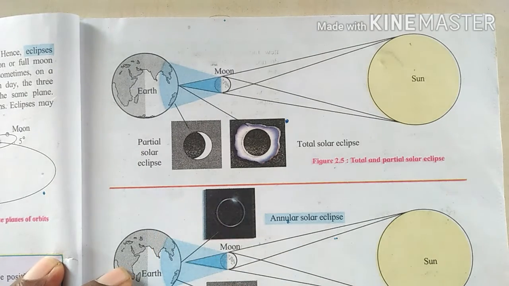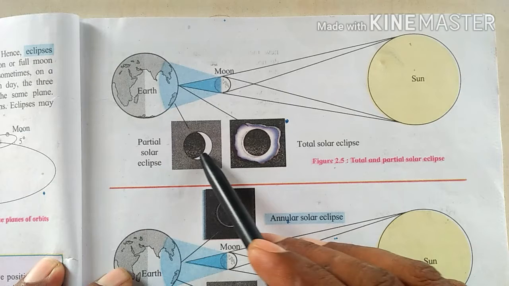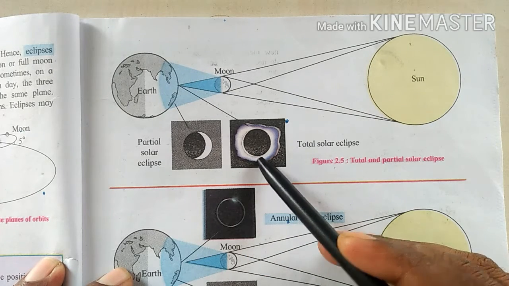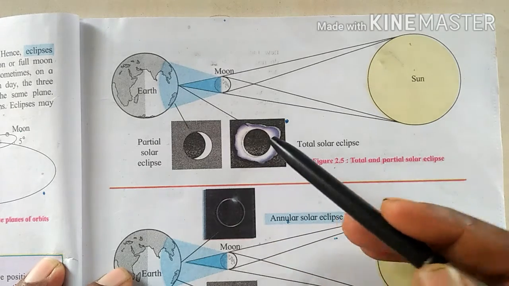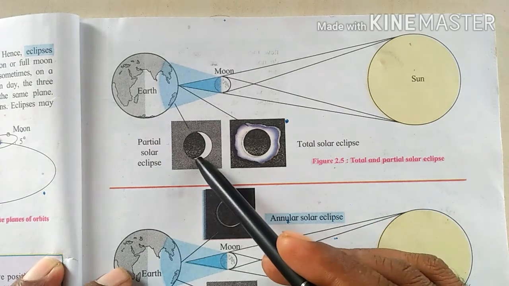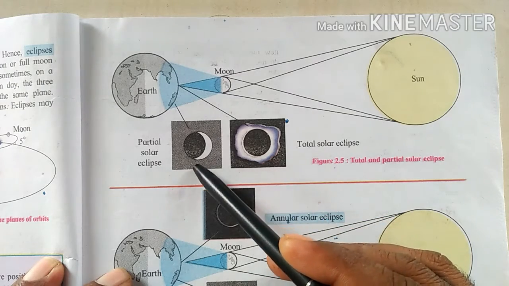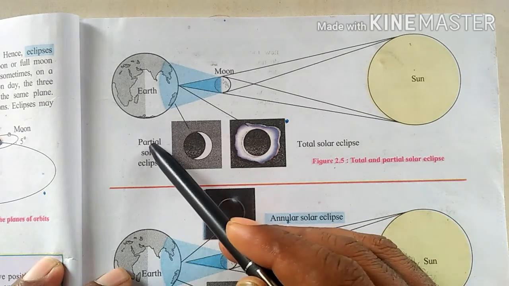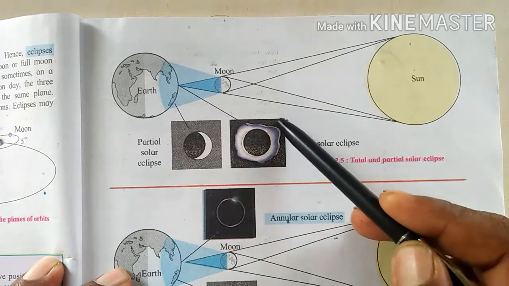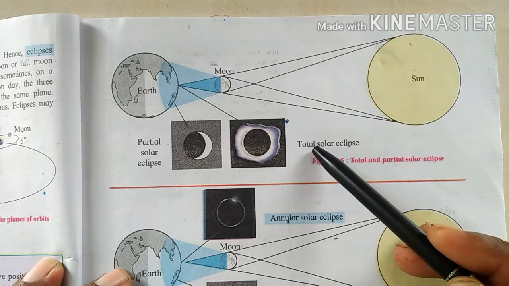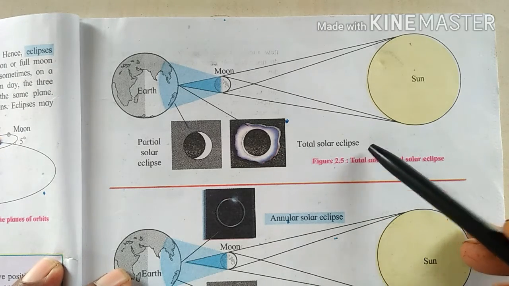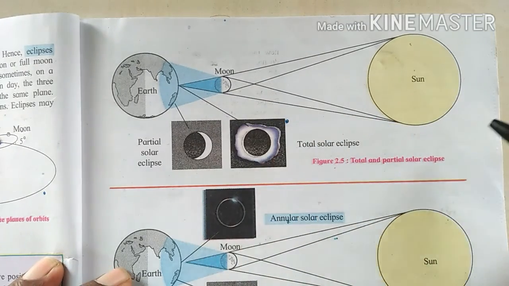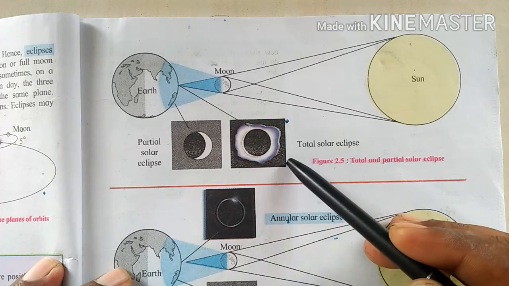Now what will happen? Here you can see two parts are given. This is total solar eclipse, where we can't see the sun. Totally it is invisible. No part of the sun can we see. And here you can see some part of the sun is visible, meaning a partial part of the sun we can see. That is why this is called a partial solar eclipse. Here the sun is totally invisible. That is why it is called total solar eclipse. When the sun, moon and the earth come in a straight line, this type of event we can see.